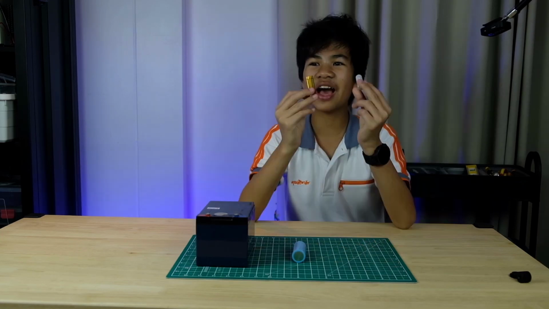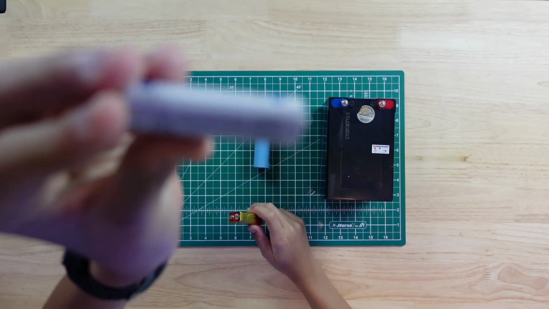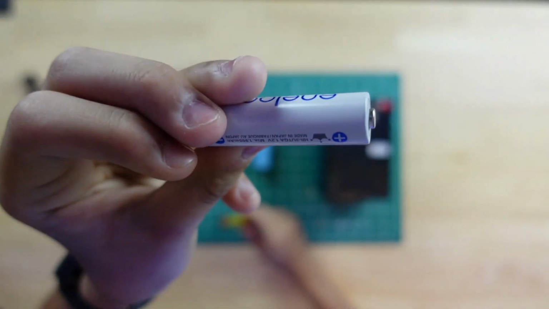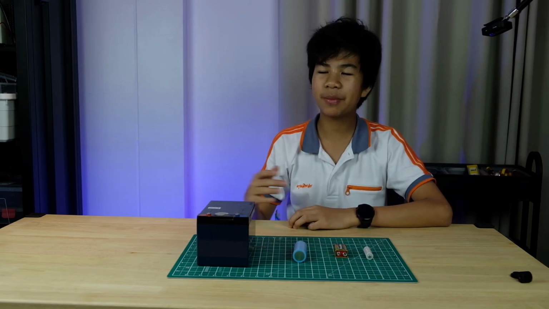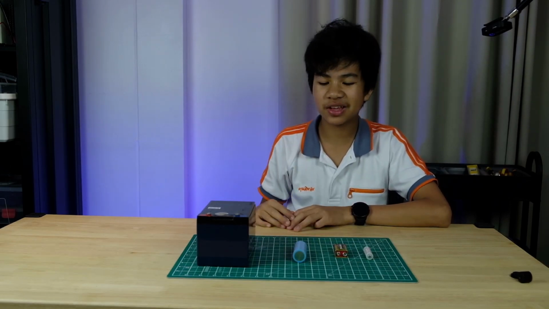You have your household batteries that you would find in remotes, in Nerf guns, in toys. So we have the alkaline and nickel metal hydride. And we also have other batteries for more, well, let's say purposeful projects or for more specific tasks.